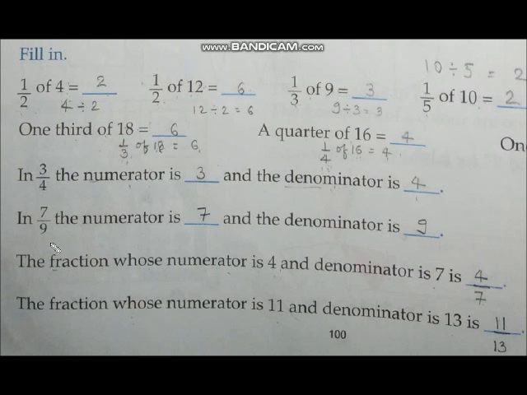Here, in this fill-up, the questions are related to finding the numerator and denominator. In this 3 upon 4 fraction, 3 is the numerator, the upper part, and 4 is the denominator, the bottom part. In this one, the fraction has numerator 4 and denominator 7. So we have to write the fraction.